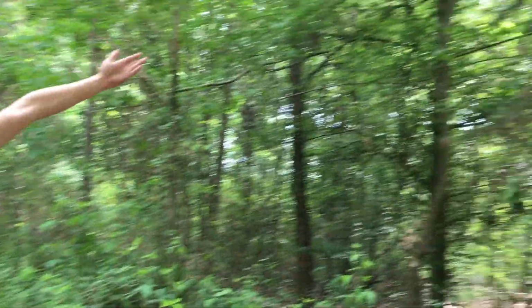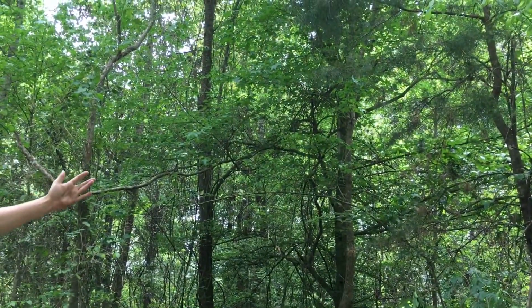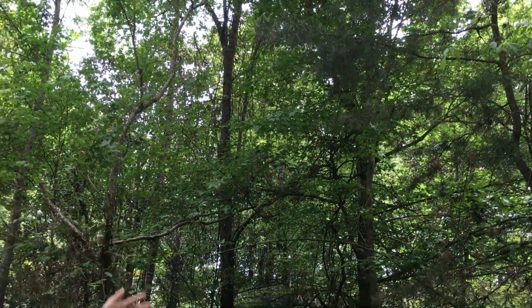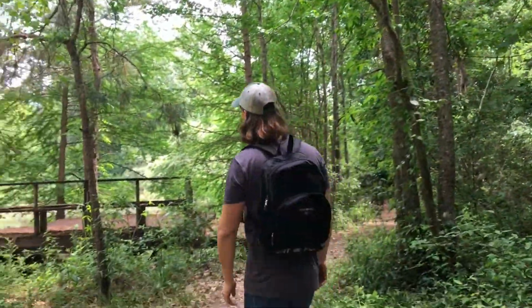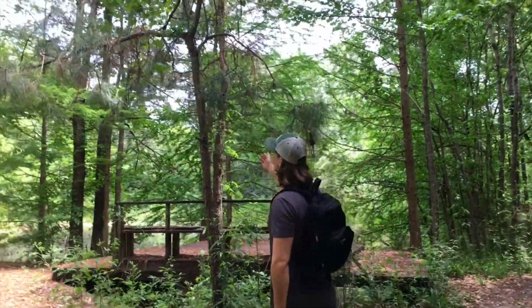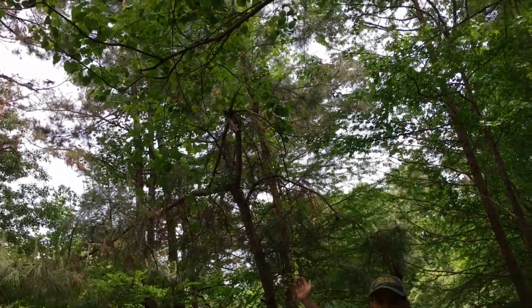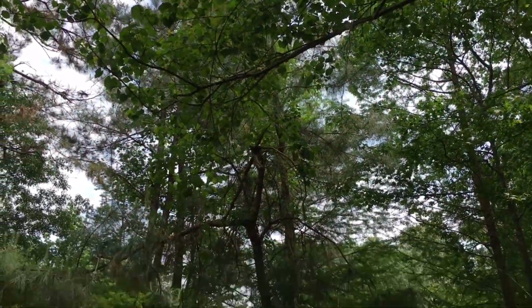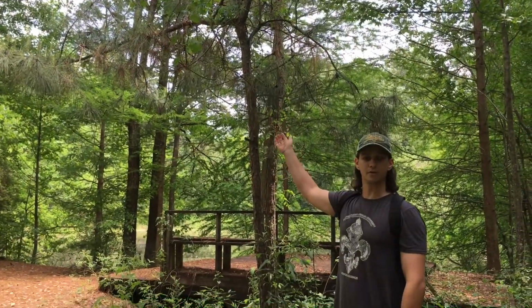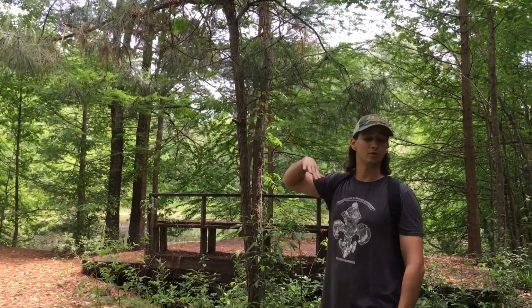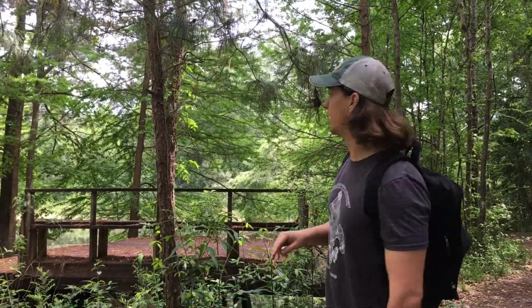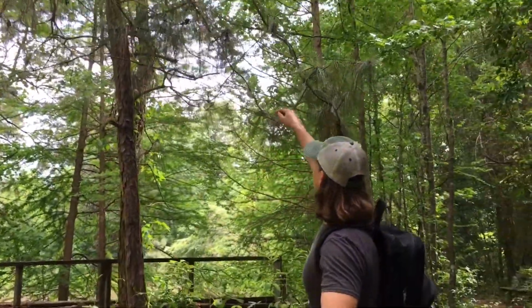Looking up over here to my left, we have what's called a spruce pine, and then behind me we have a loblolly pine. Now, they look pretty similar at a glance, but if you look closely, there are different characteristics that you could use to help distinguish between these 2 fairly similar looking pine tree species.